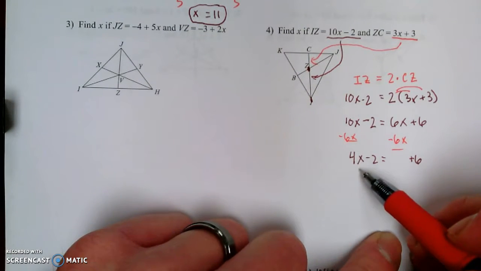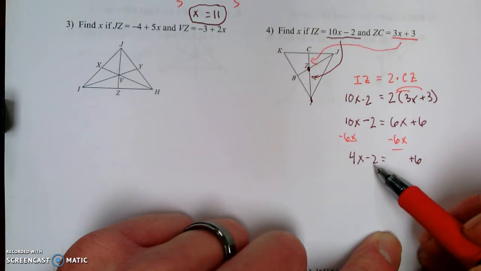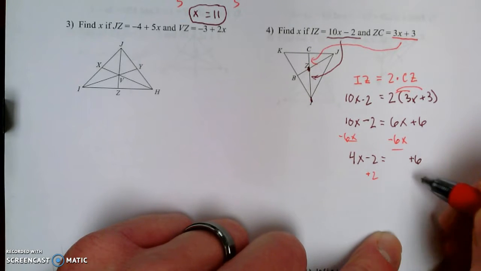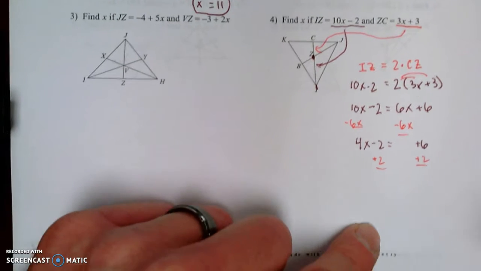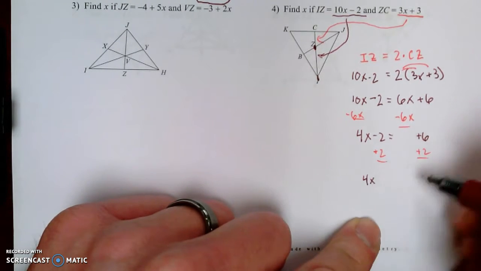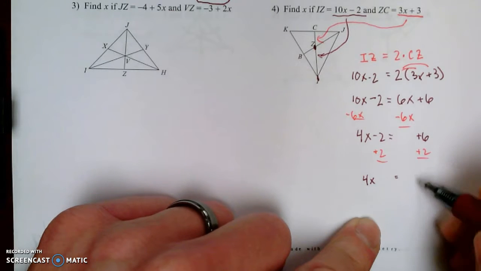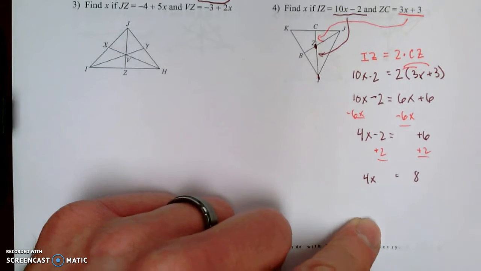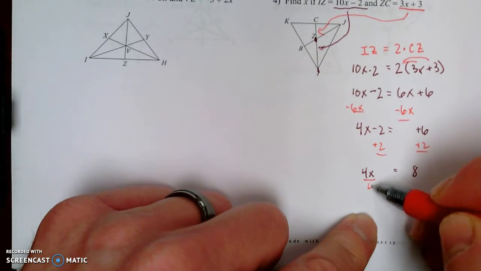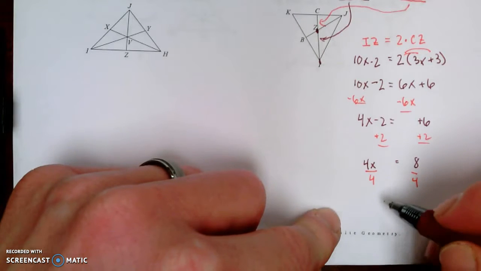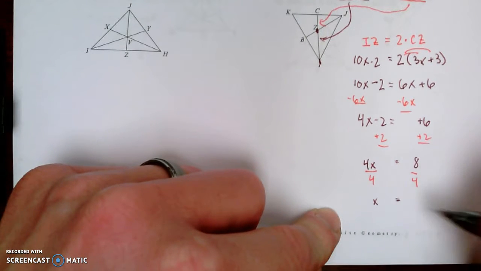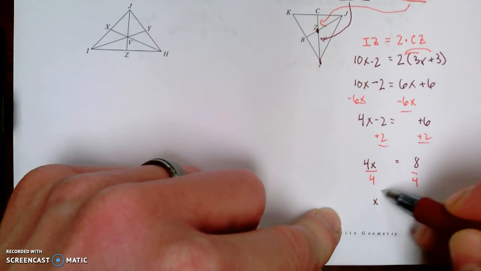Next, we want to isolate the term that has the x. So we're going to get rid of this negative 2 here by adding 2. Okay. And then we've got 4x equals 6 plus 2 is 8. And then next, we isolate the x itself by dividing by its coefficient. Of course, we do the same thing on both sides. And then that gives us x equals 2.